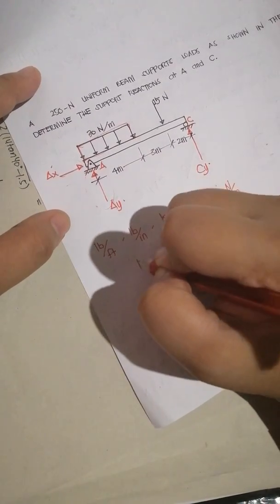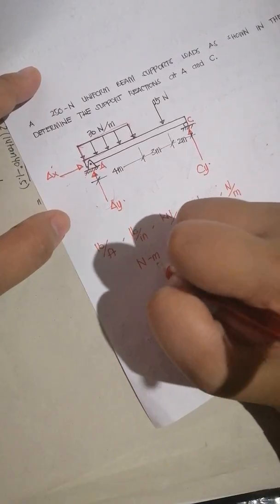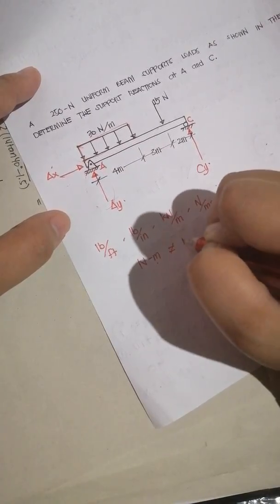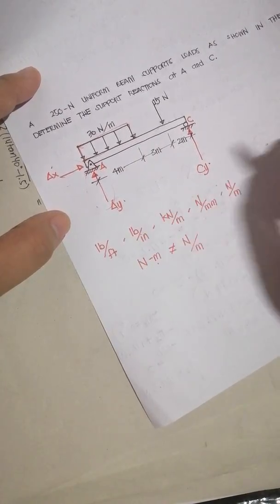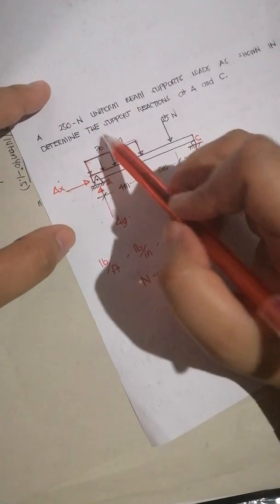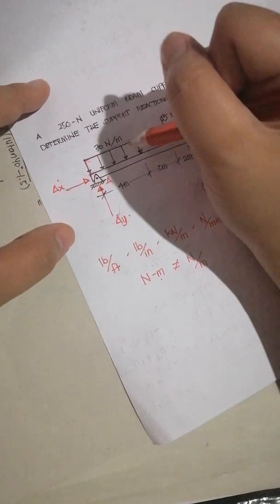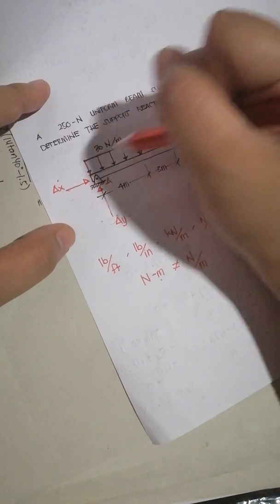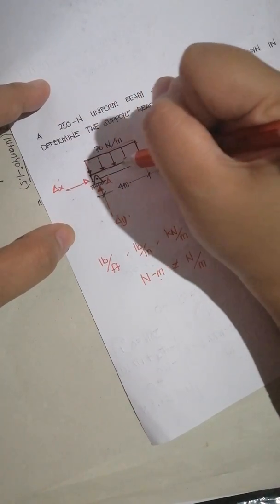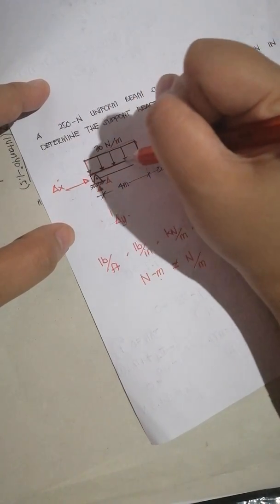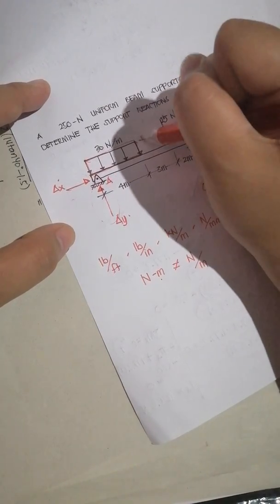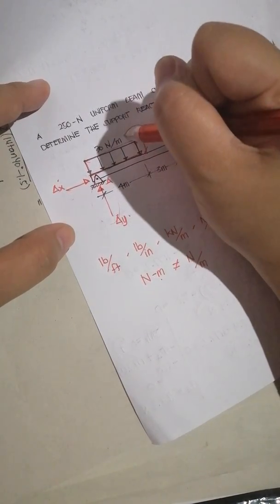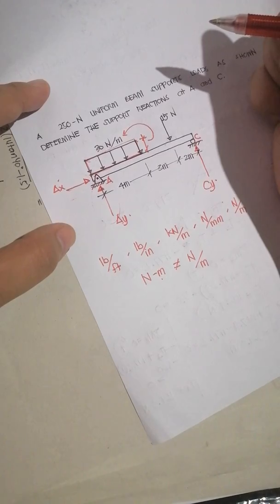Now, remember, newton times meter is not equal to newton per meter. So this is 30 newton per meter, meaning there is a load that is distributed along this length, and the intensity of that load is 30 newton per meter.